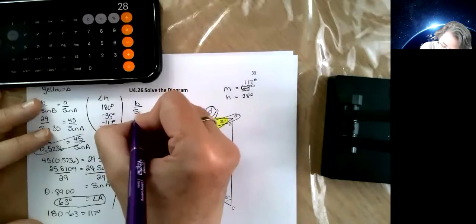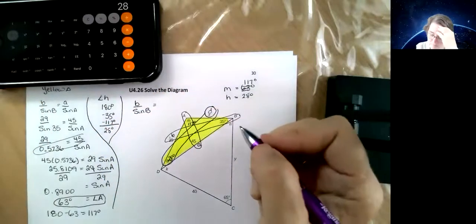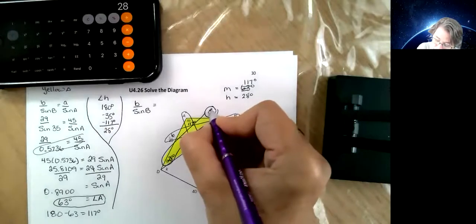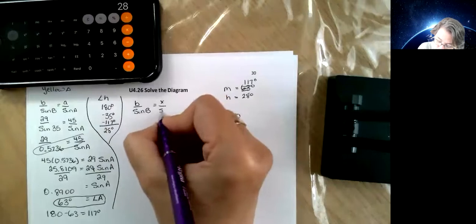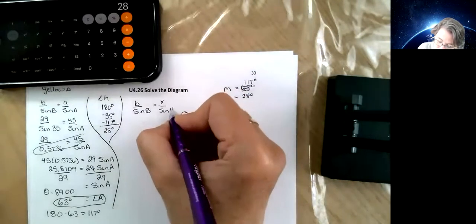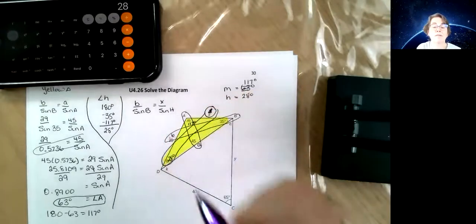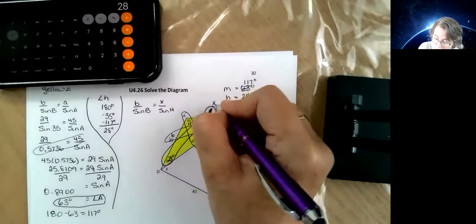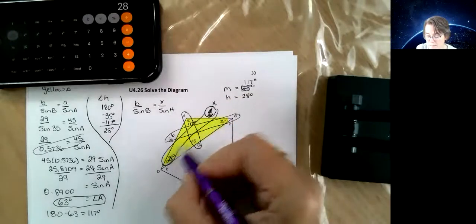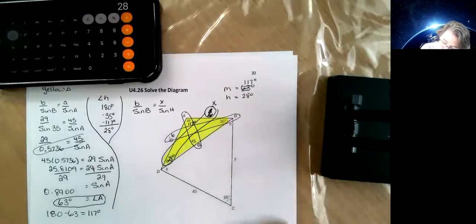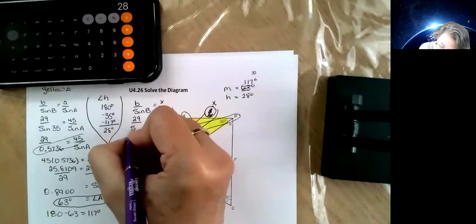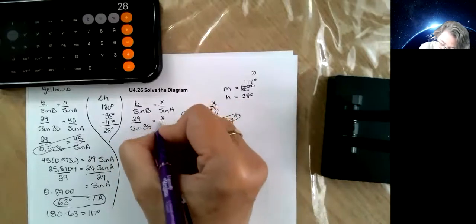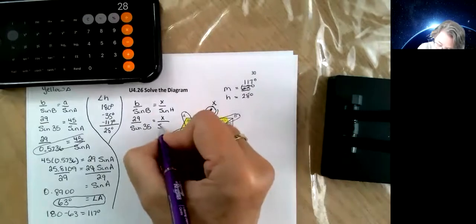So B over sine B is equal to, I don't know what to use here, so I'm going to follow my diagram. I'm going to get rid of that. I'm going to call it X over sine H. Okay, this is probably the only time ever. No, it's weirding me out. Leave it as X. I don't know how to label that because I know these should match, but it's because we've got this crazy diagram. So B over sine B, so 29 over sine 35 is equal to X, which we don't know, over H, which is sine 28.